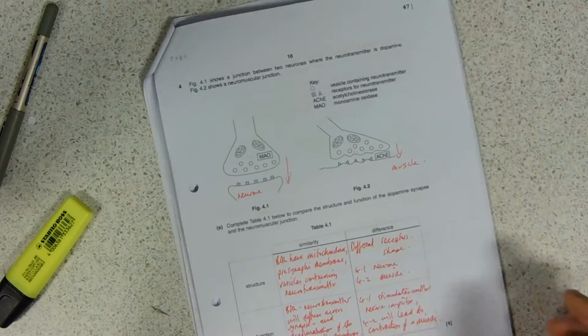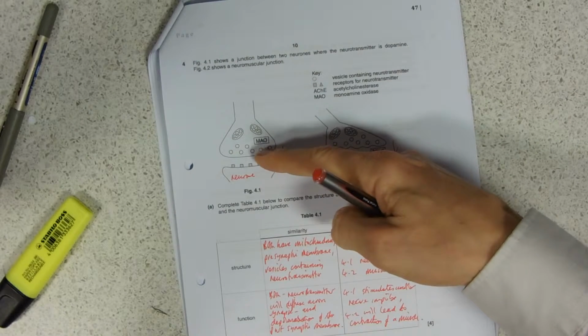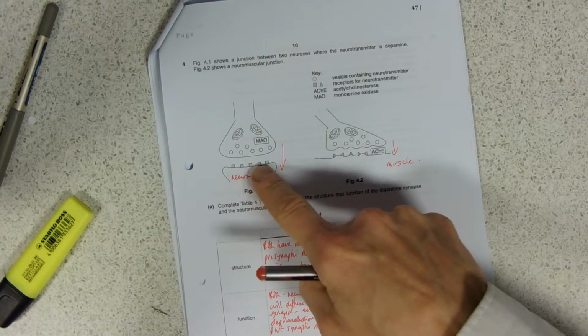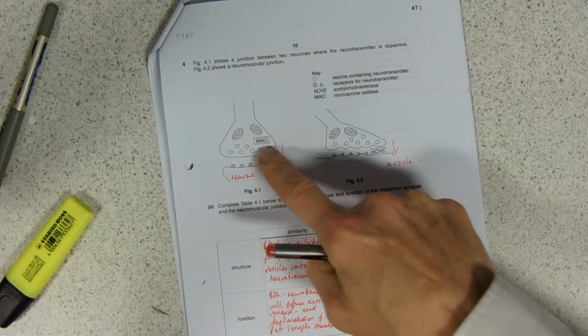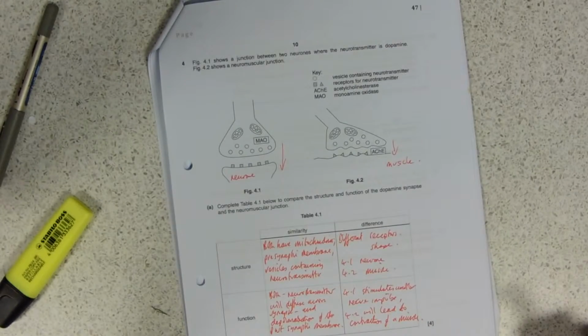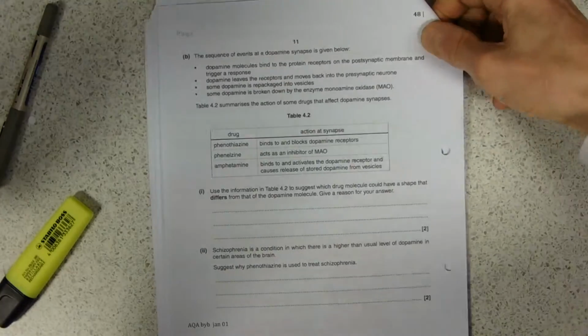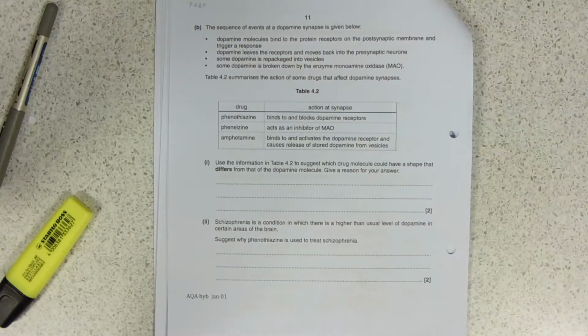So dopamine goes across the synapse, binds to the receptors, then some of it goes back in and some of it is broken down or goes back into the vesicles. So that's the normal story that you would expect in a synapse.